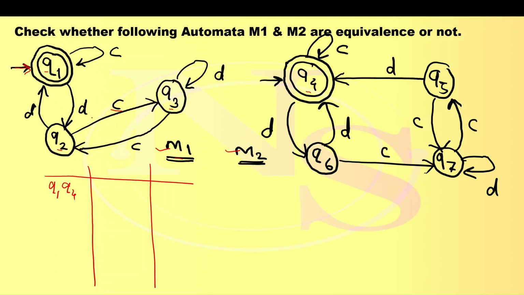The input symbols are C and D in both cases. As I mentioned, on the same input, if M1 goes to final, M2 should also go to final. If M1 goes to non-final, M2 should also go to non-final. Then only can we say both are equivalent.